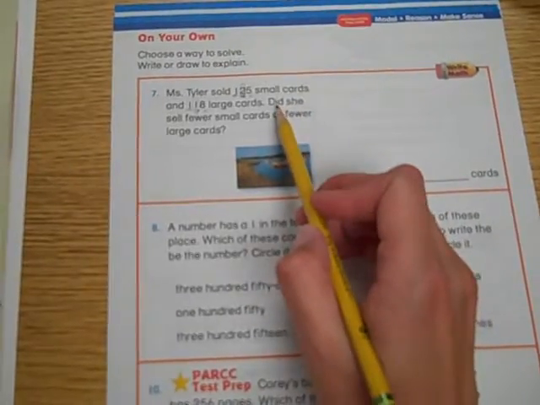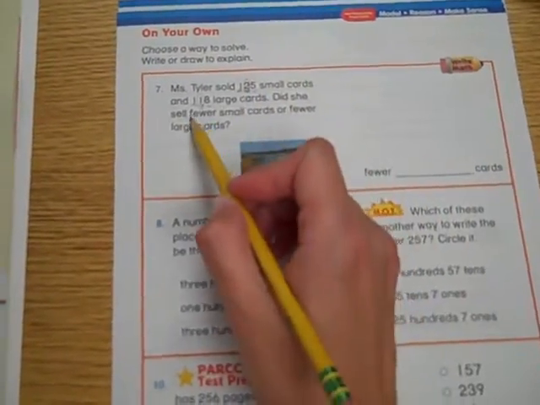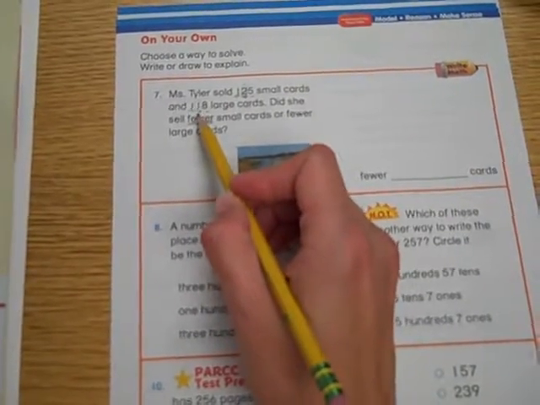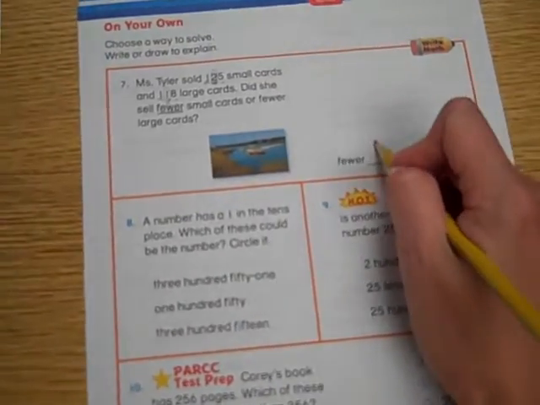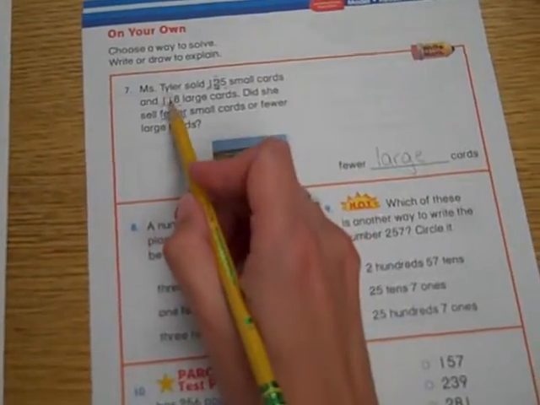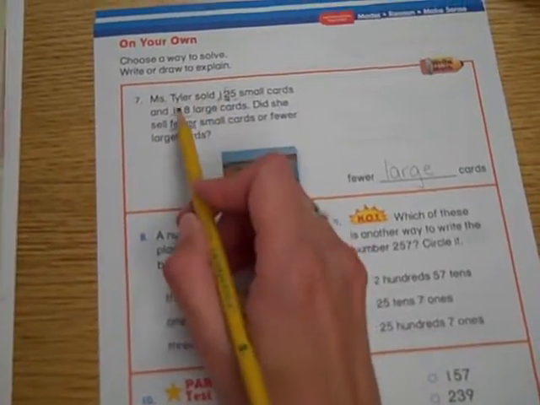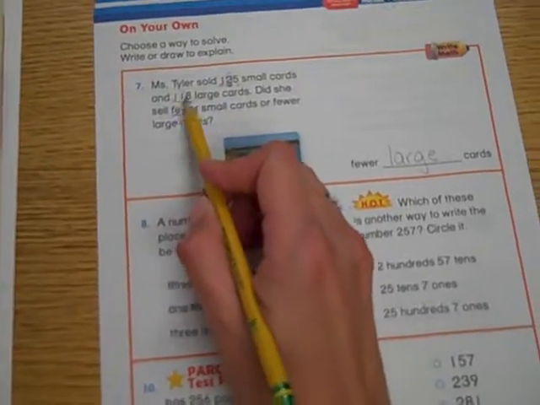The question says, did she sell fewer small cards or fewer large cards? Since we're looking for fewer, we want the smaller number. The smaller number is 118. That means she sold fewer large cards. We know that it's fewer because the 1 is less than the 2. We go left to right. We compare the 100 spot first, then the 10 spot, then the 1 spot.